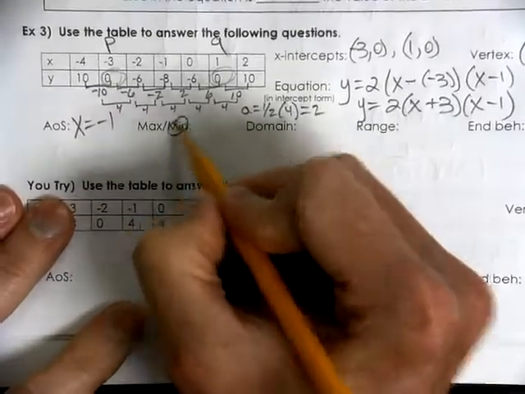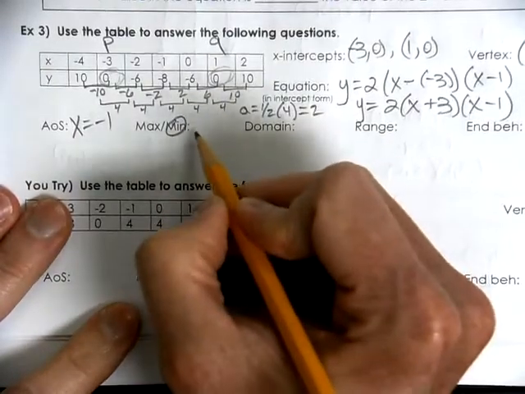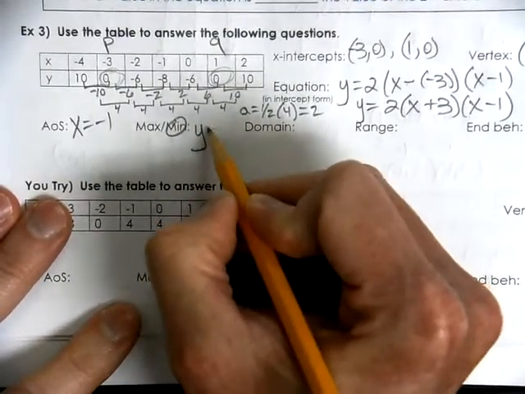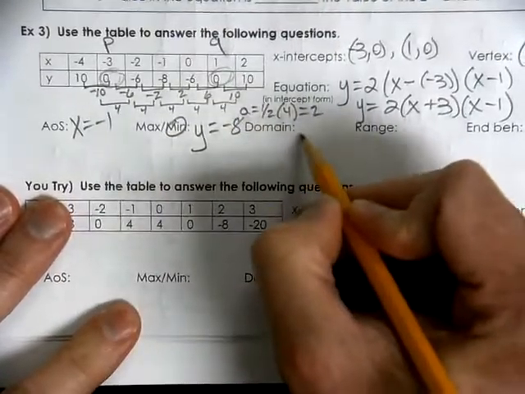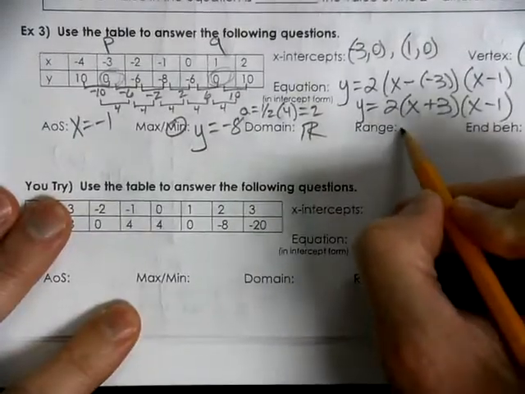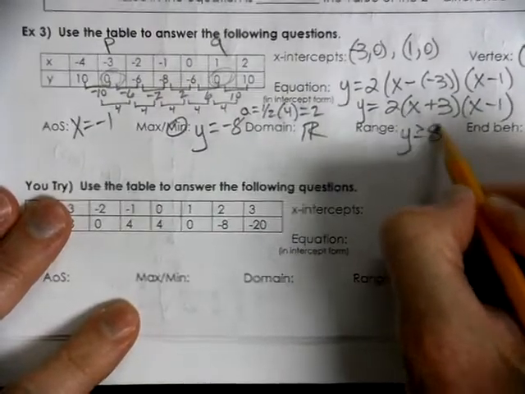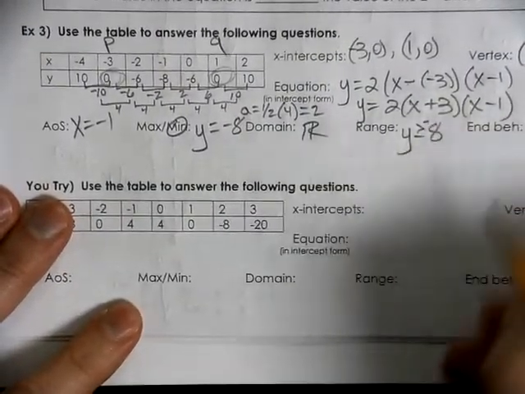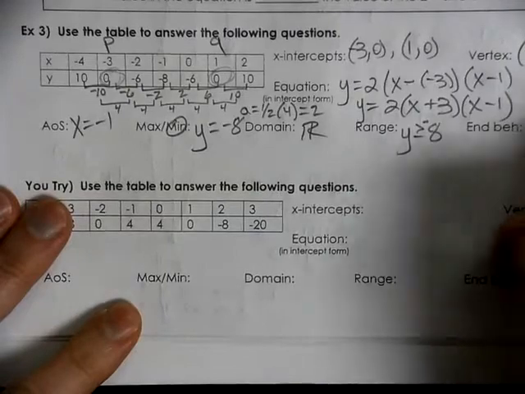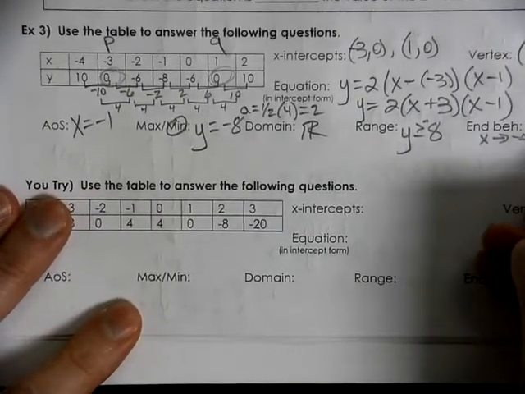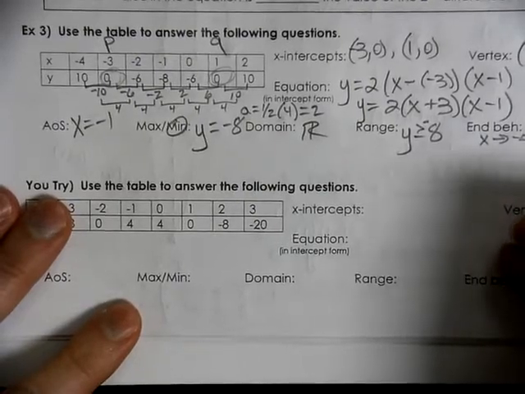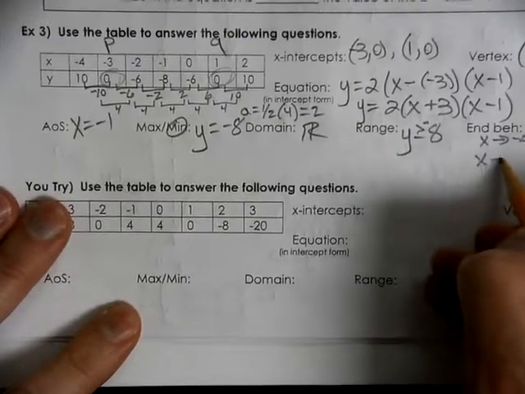This gives us a minimum value because our a value is greater than 0, where our y is -8. The domain is all real numbers. The range is greater than, actually, -8. And the end behavior, it looks like the function is increasing.